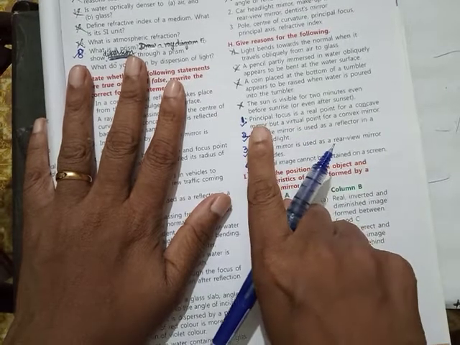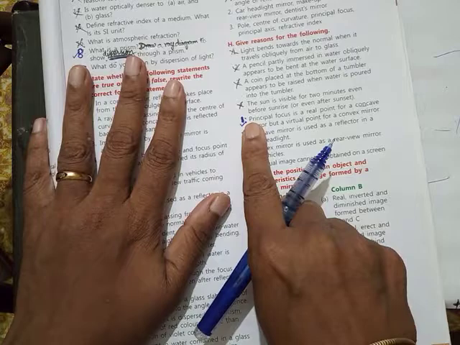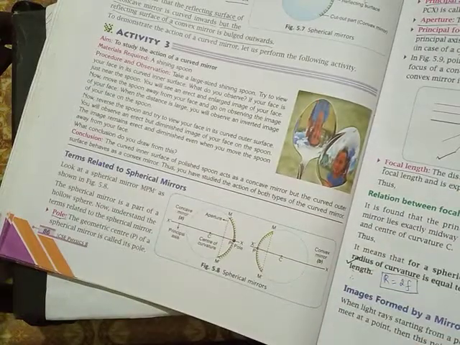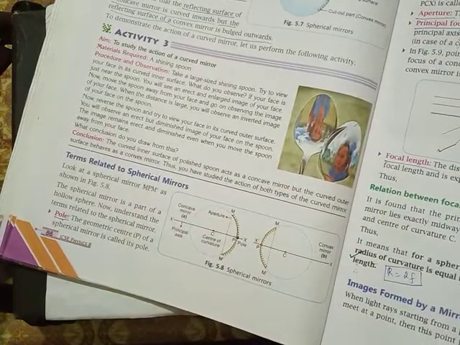Okay. I'll give you a little bit of an idea about give reasons. Principal focus is a real point for concave mirror, but a virtual point for convex mirror. The answer for this is based on this diagram.